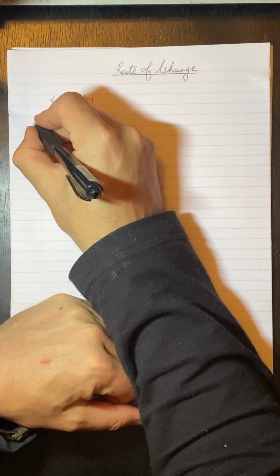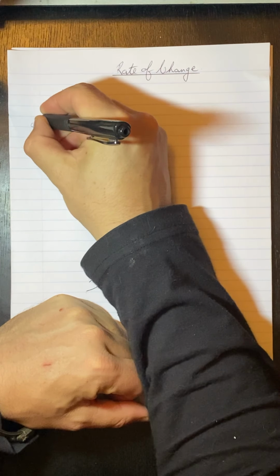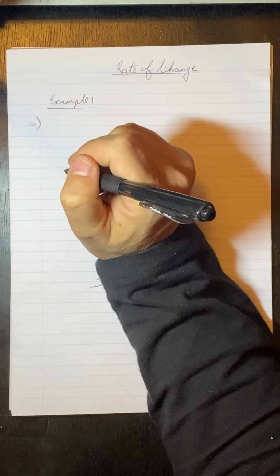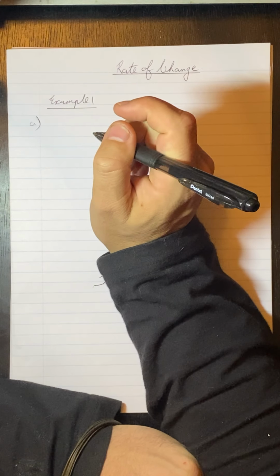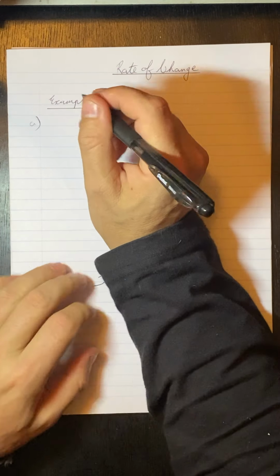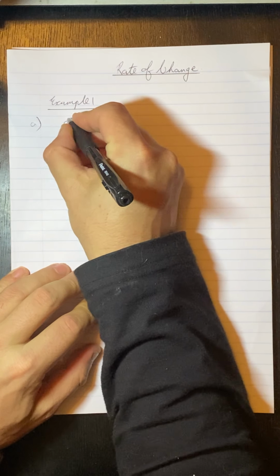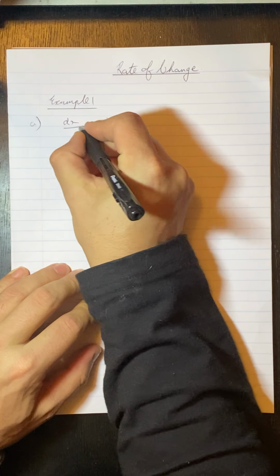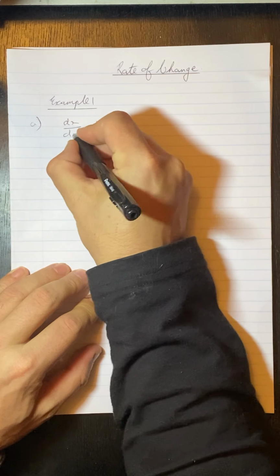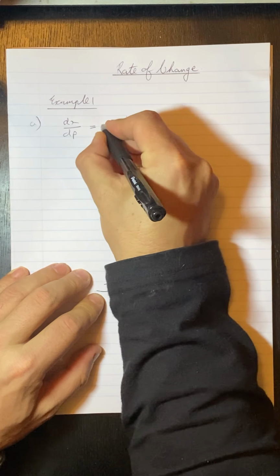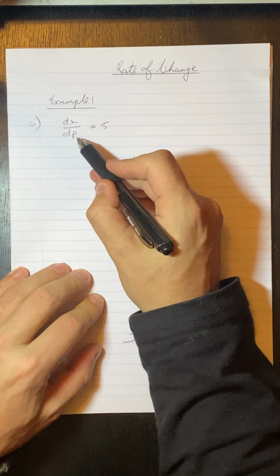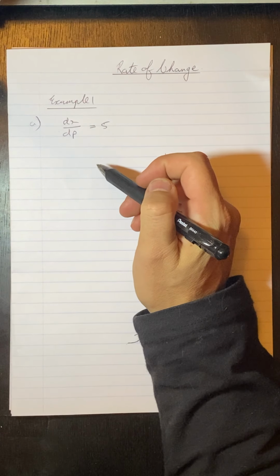So question A, they're asking us to write this symbolically: the rate of change of x with respect to p. So it's the change of x with respect to p equals 5. The rate of change of x with respect to p is 5.